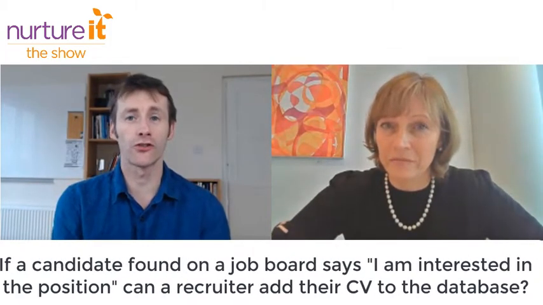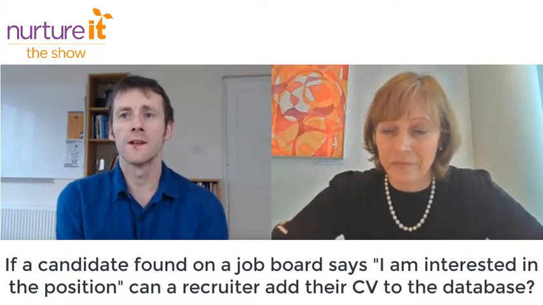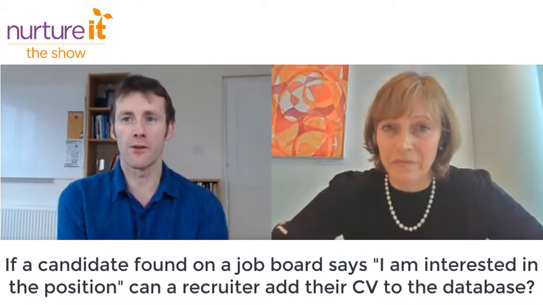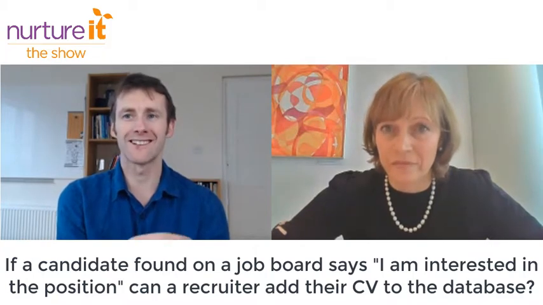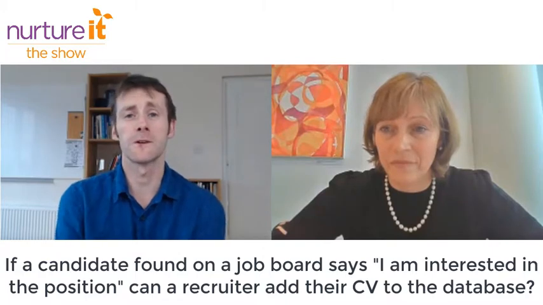So for instance, Claire's written a question here. If she's using a job board to review CVs and she contacts a suitable candidate, and they said they're interested in the role and she has spoken to them about the role, but she doesn't have email confirmation, can she still use legitimate business interest?